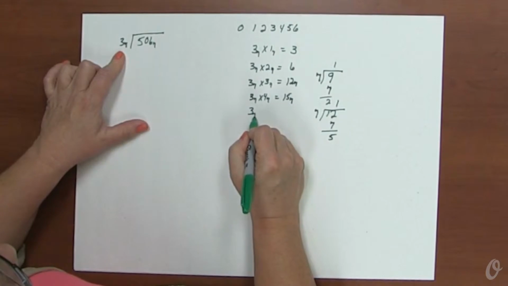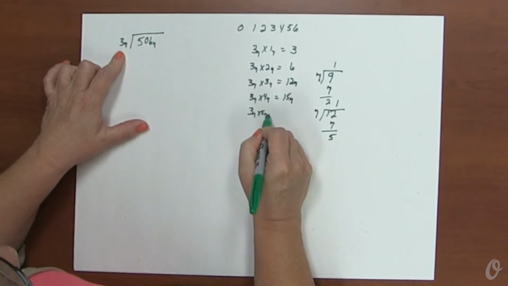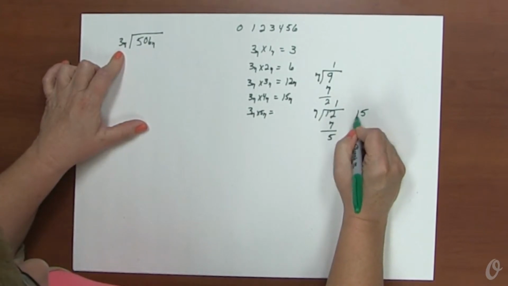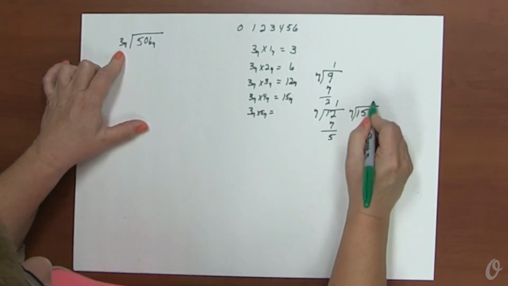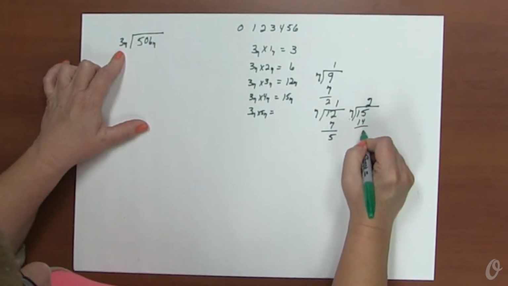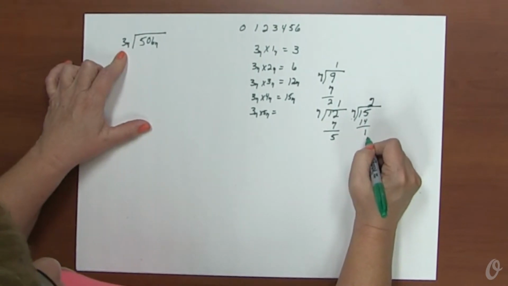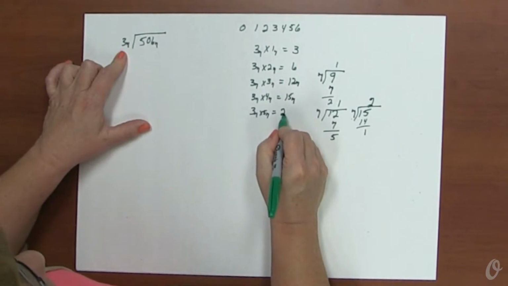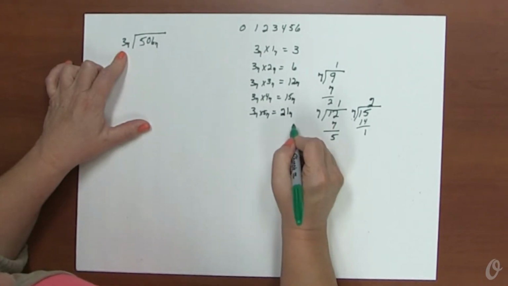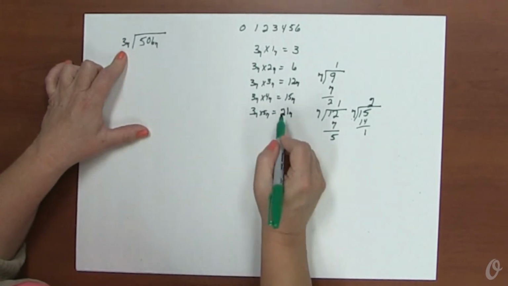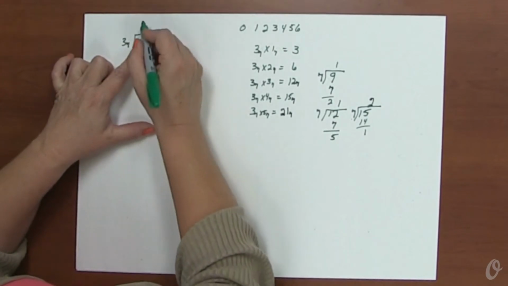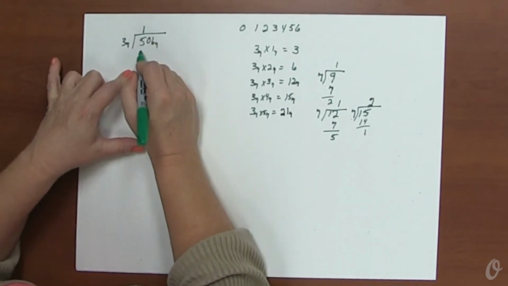3 base 7 times 5 base 7: 3 times 5 is 15. In base 7, that is 2 groups of 7, which is 14, and 5 minus 4 is 1, so that's 2 groups of 7 with 1 left over. 2, 1 base 7. I think I have enough here to go ahead and divide, and 3 goes into 5, yes, it's going to go one time.